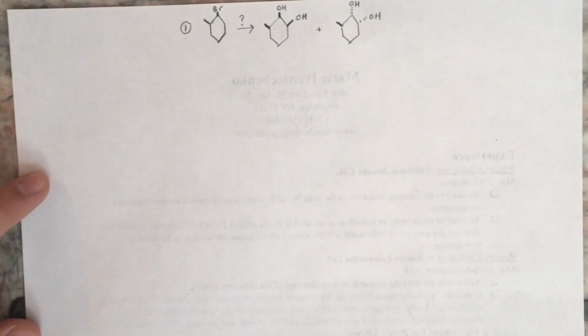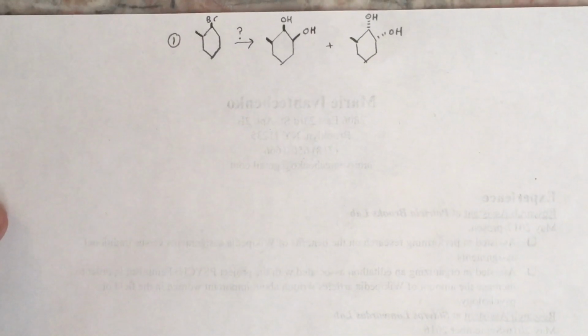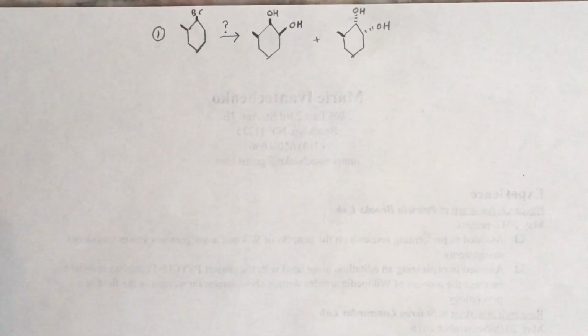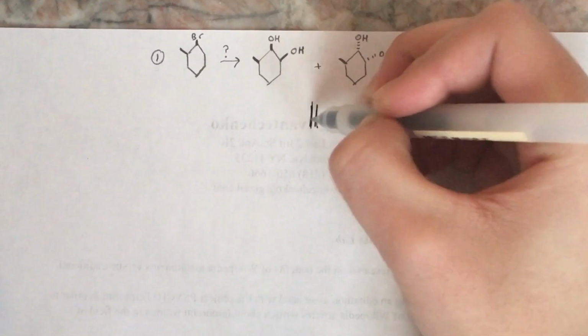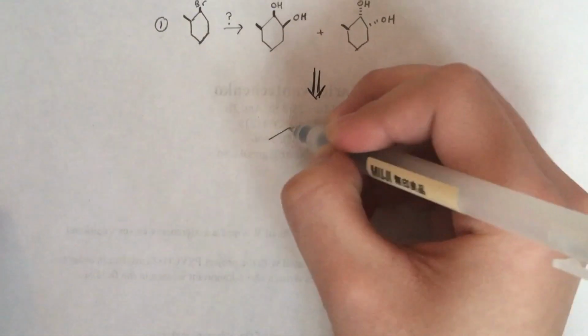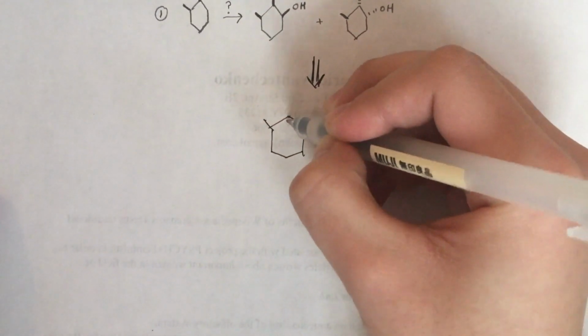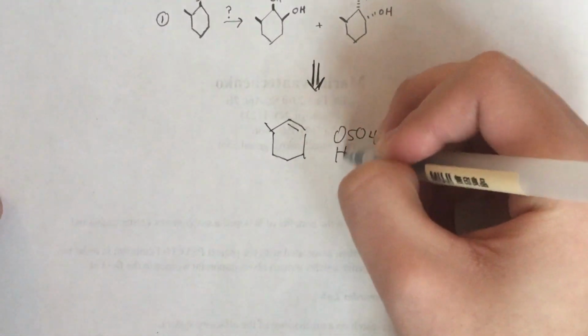Okay, so it looks like we need to get rid of this bromine and add on 2 alcohols. Oh hey, that looks like dihydroxylation, which requires... I think it's OsO4 and peroxide and an alkene, right? But where are we supposed to get an alkene from? Well, let's write down what we have first. So we need an alkene and OsO4 and peroxide.